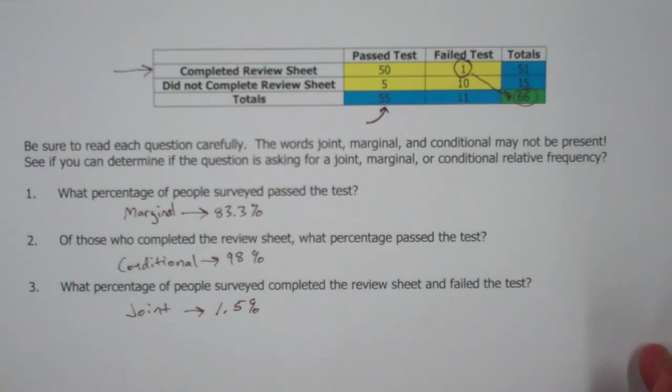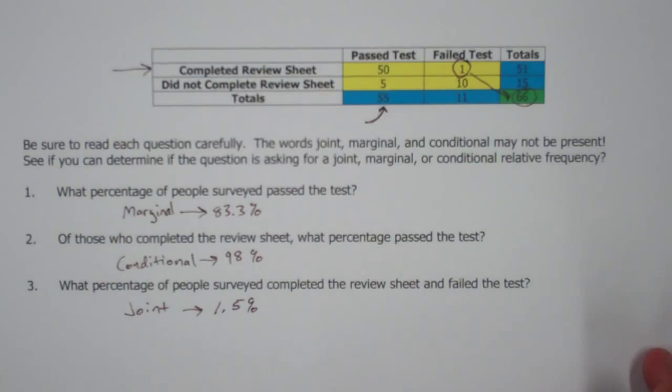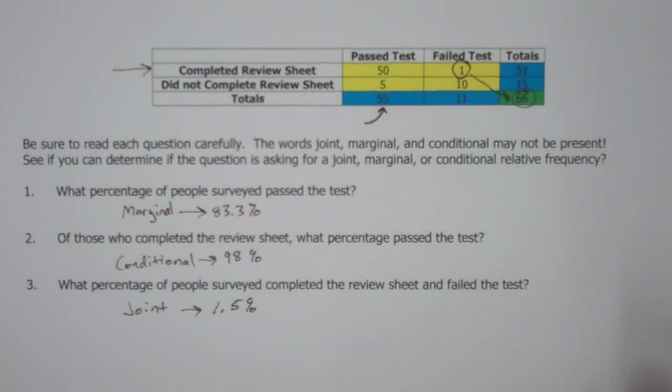So boy, again, if you want to pass the test, it seems like you should probably do the review sheet.